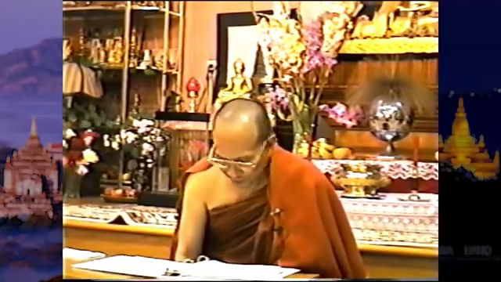The same identical jhanas: Akasananjayatana, Vinnananjayatana, Akincannayatana, and Nevasannanasannayatana. So altogether there are 12 Arupavachara chetas: 4 Kusala, 4 Vipaka, and 4 Kiriya.